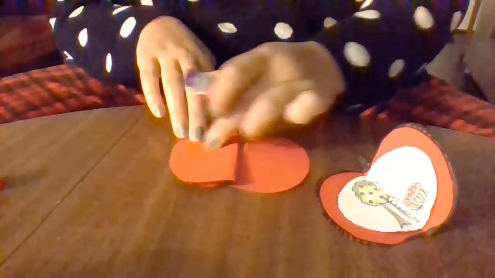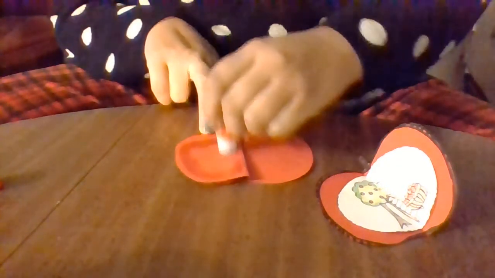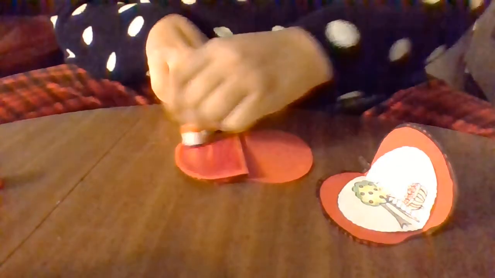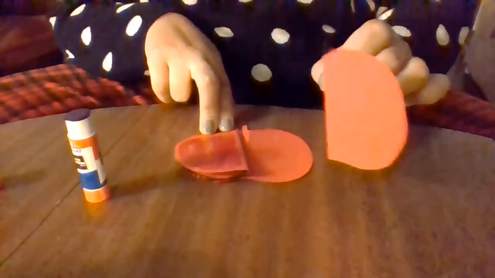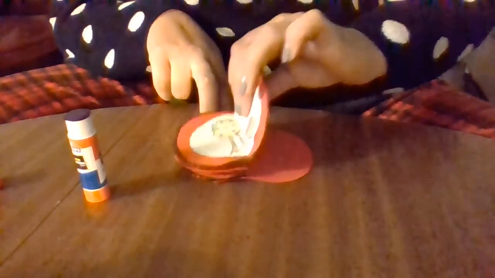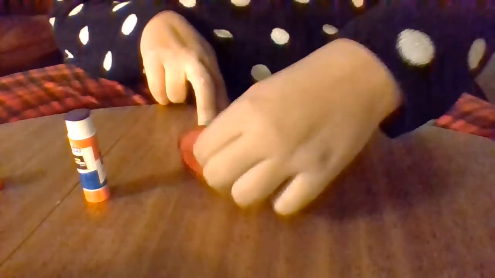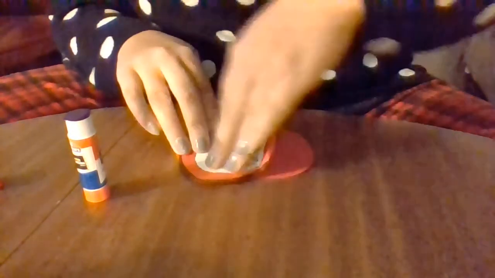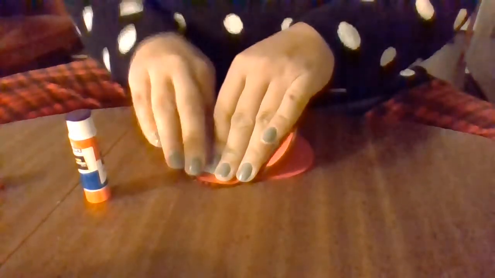Let me put glue on the back cover of the apple blossom tree. There's my front cover. 1, 2, 3, 4, 5, 6, 7, 8, 9, 10.